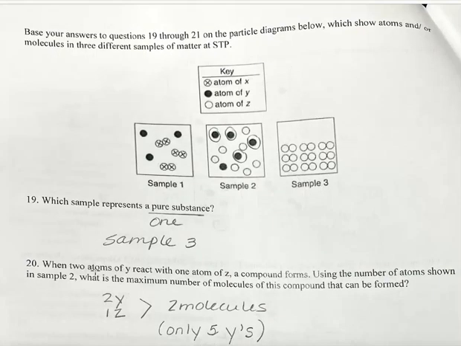Again, we're given 3 different types of atoms. We have X, Y, and Z, and they want to know which sample represents a pure substance. Hopefully, you can identify sample 1 as a mixture of both diatomic elements, the two X's together because they are the same, and monatomic elements, maybe neon.